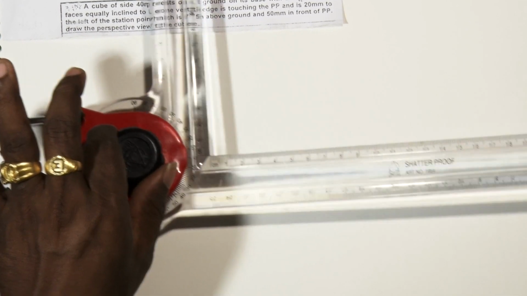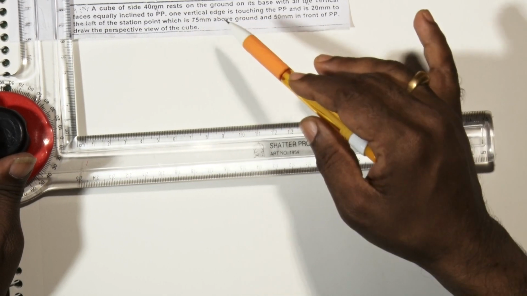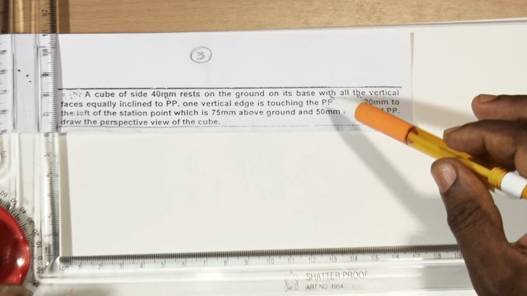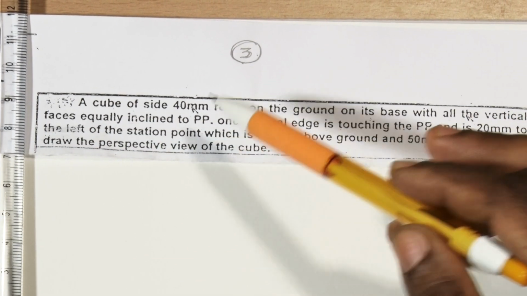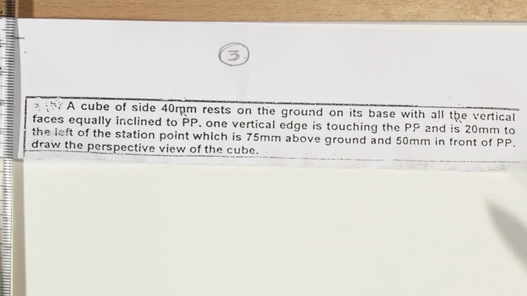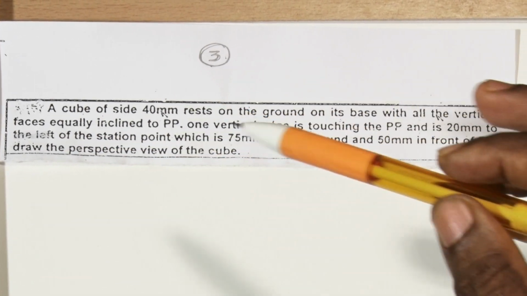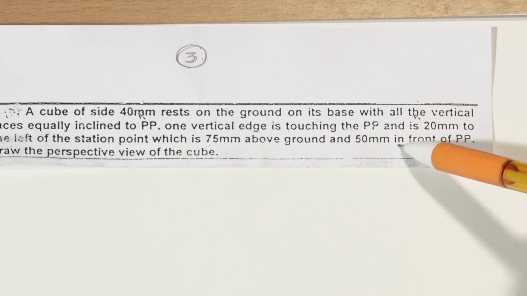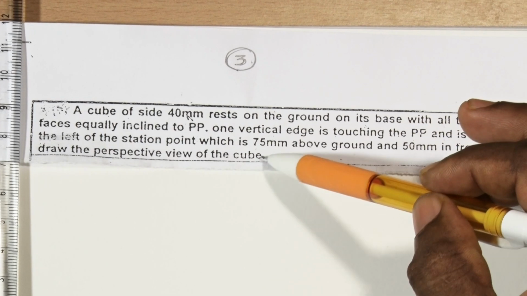Problem number 3: A cube of base side 40 mm rests on the ground on its base with all the vertical faces equally inclined to the picture plane. One vertical edge is touching the picture plane and is 20 mm to the left of the station point, which is 75 mm above the ground and 50 mm in front of the picture plane. Draw the perspective view of the cube.